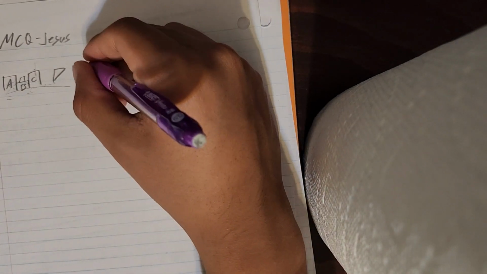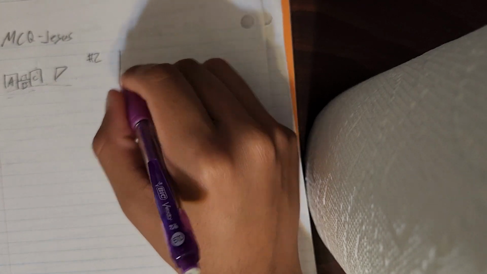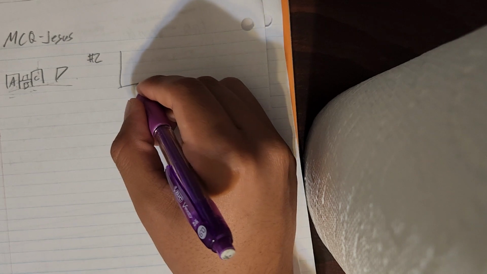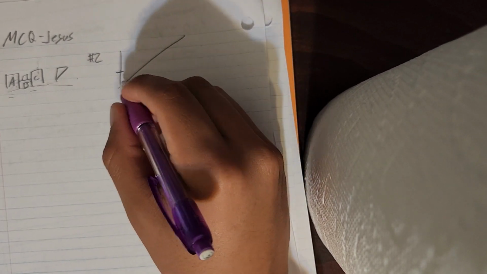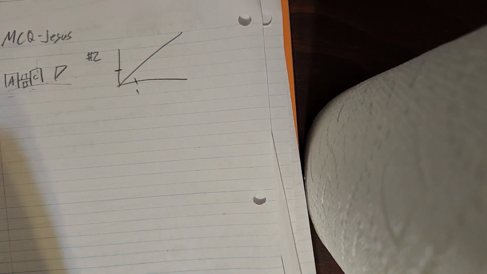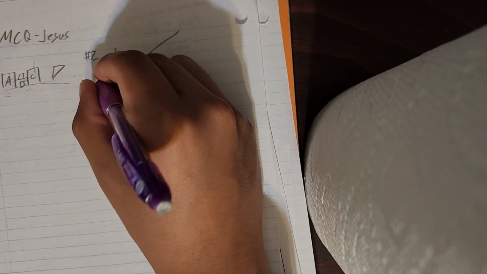Alright, so for the next question, it gives you a graph, number 2. Relationship, speed and time. We only really need to know one thing, that for 1 second, it goes at approximately 3.5 meters per second.